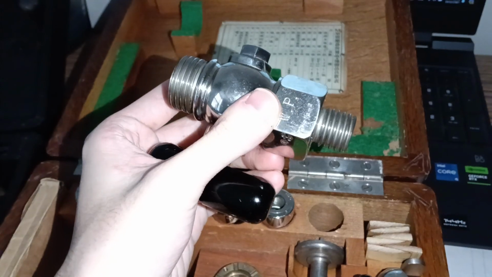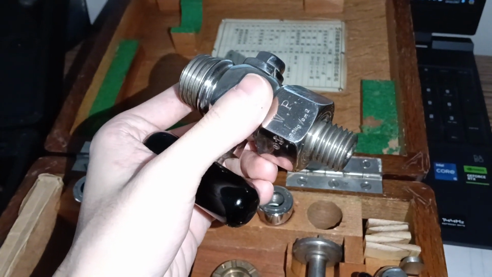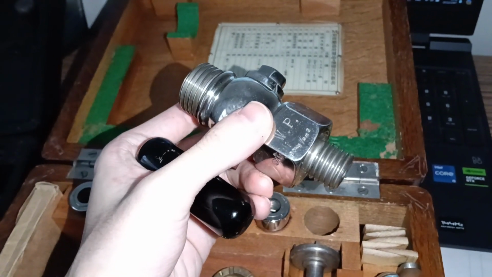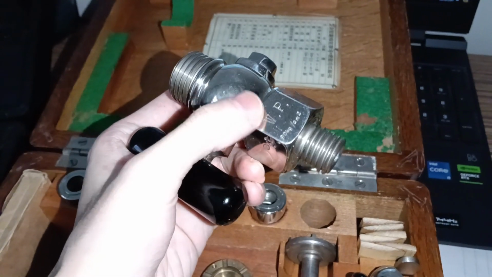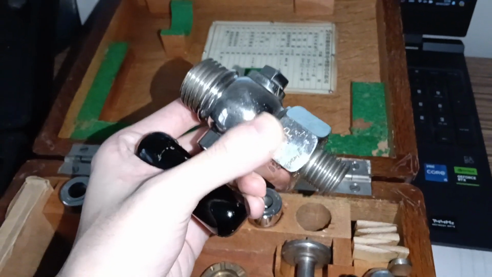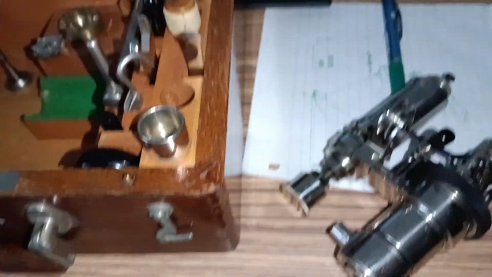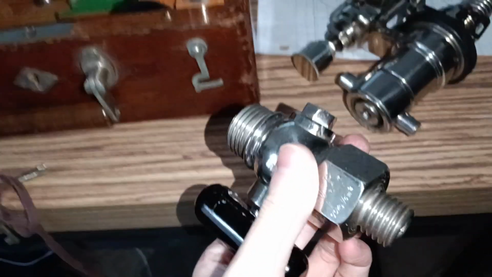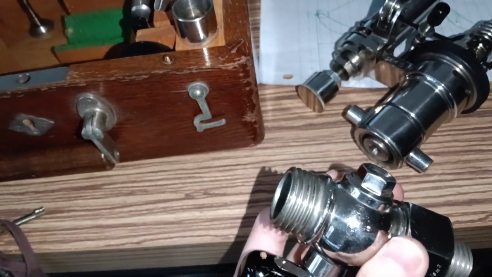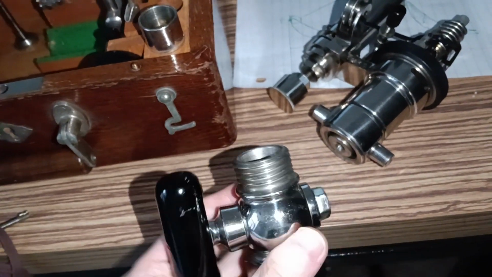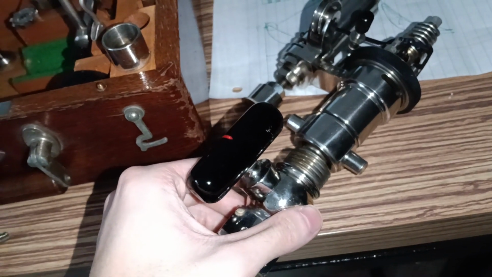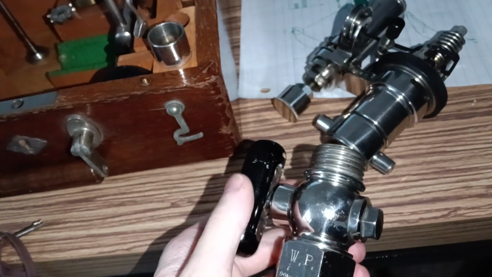This one is used when the actual ignition power is over 60 kilogram per square centimeter.